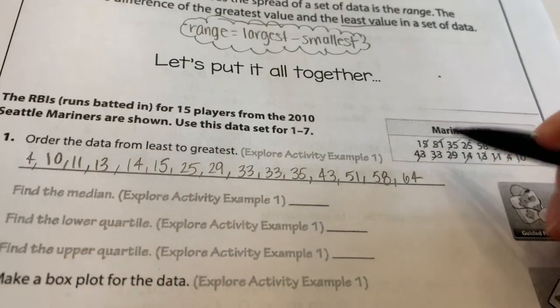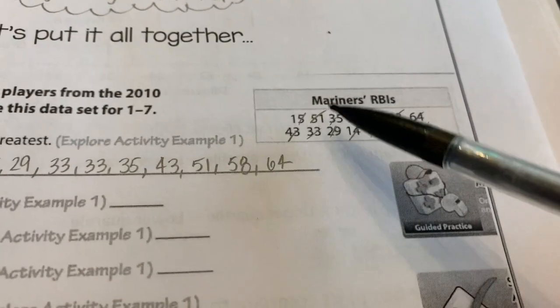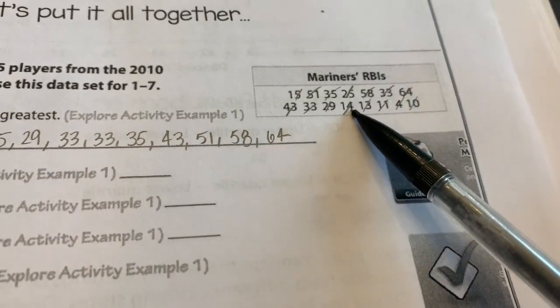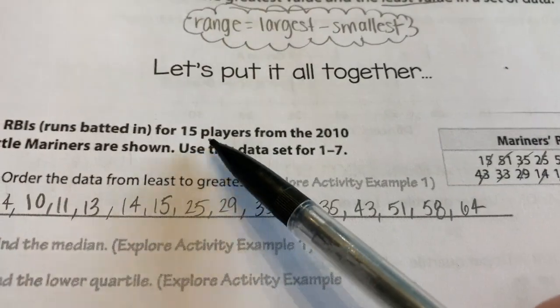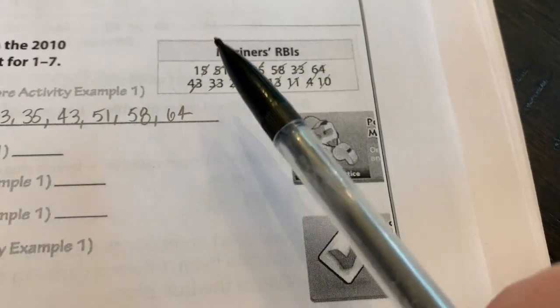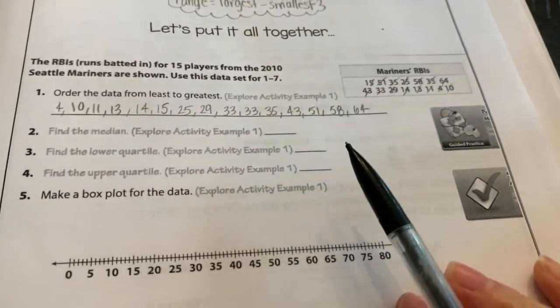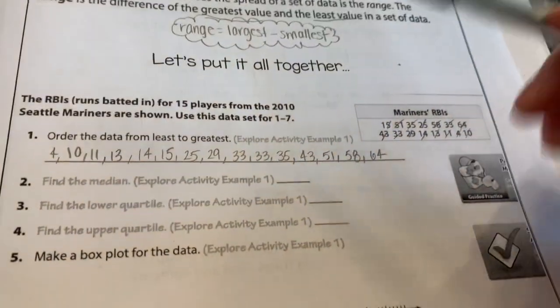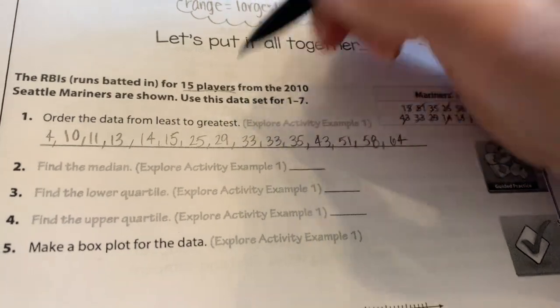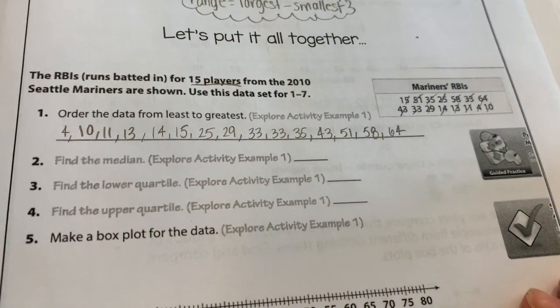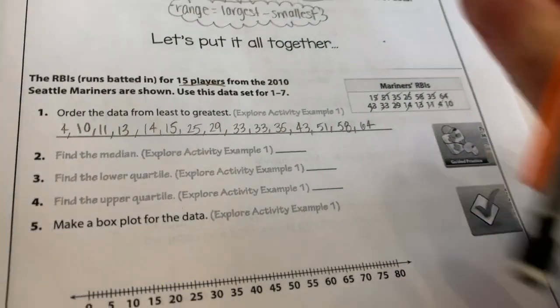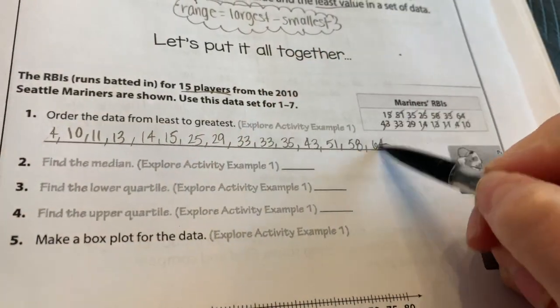And what you can do is look real quick. You don't have to count here, but because they told us 15, if you looked at the numbers, you can kind of tell that it's not even because there's a little bit of a space. But I wouldn't rely on that, of course. Make sure you actually count, or if you're not given the real number of players. So since we have an odd number, we're going to be able to find our median very easily.